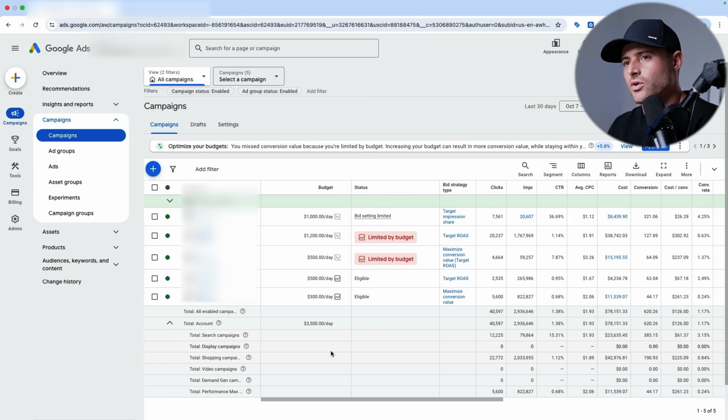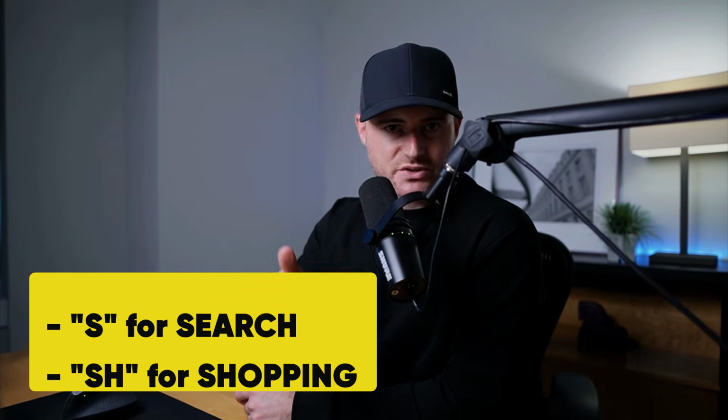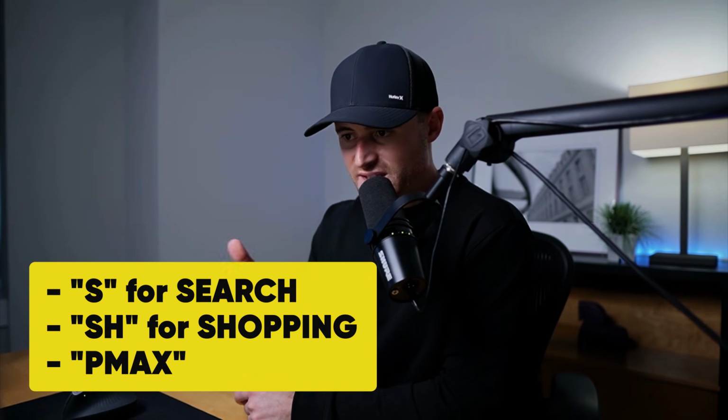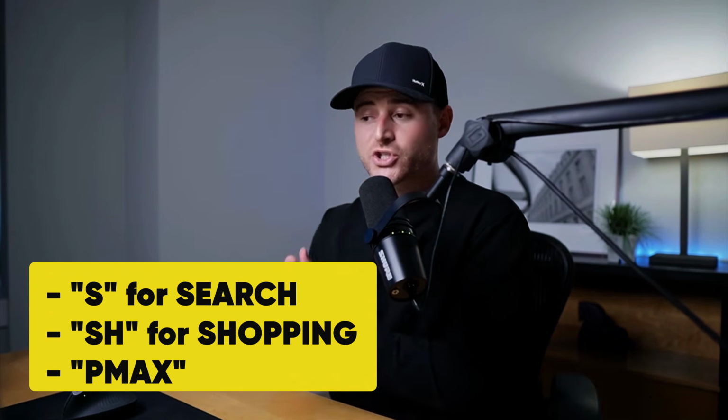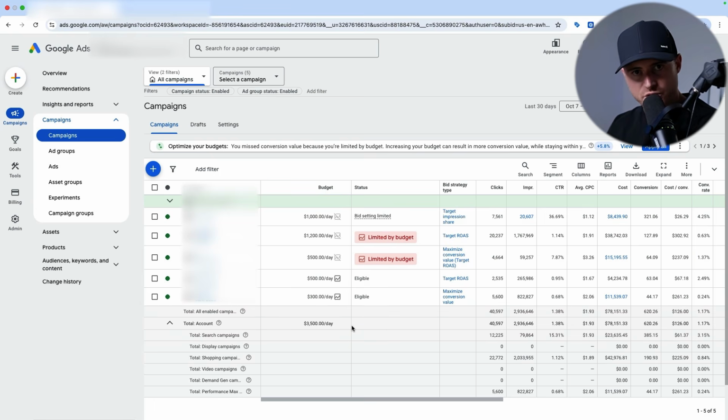And I also will name my campaigns with a naming convention that includes search or shopping. Usually it's abbreviations, as well as PMAX. So, my search campaigns, I use an S for search. For shopping, it's SH. PMAX, I'll label just like PMAX, just to give you an example. So none of my columns actually say campaign type. I think it's useless because you can get all that data through a naming convention or just by looking at the little icons that Google has for the campaigns.